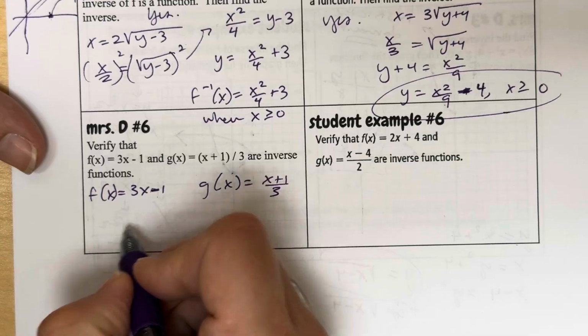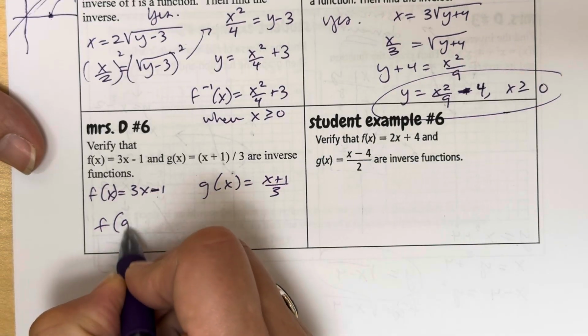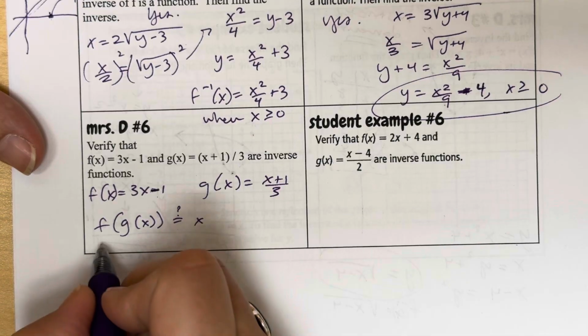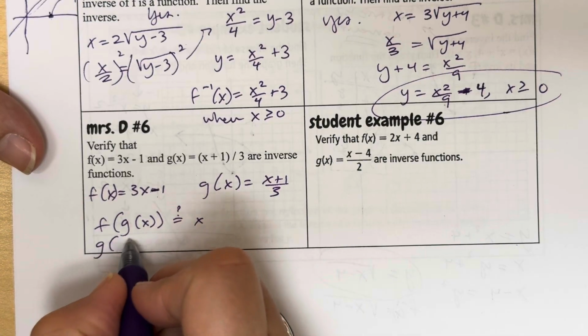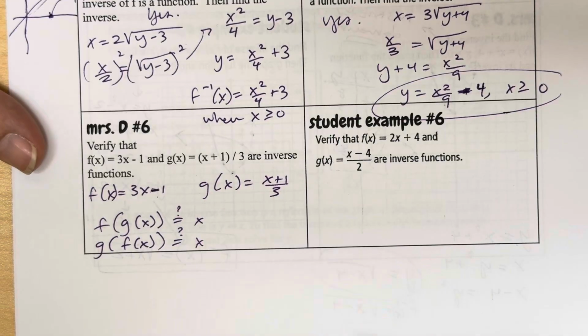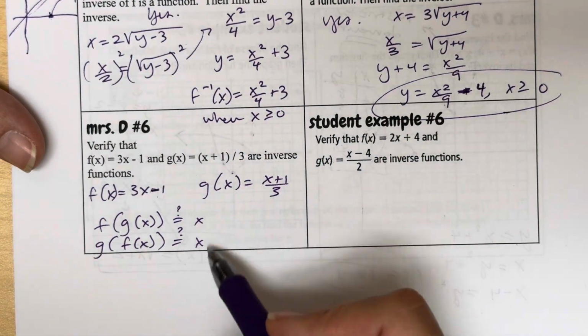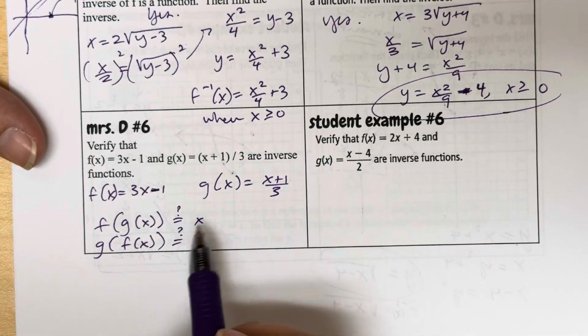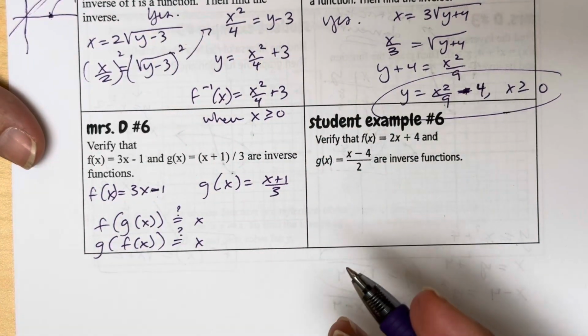But I can verify that by first taking f of g of x and asking, does that equal x? And then if it does, I can test it the other way, g of f of x, and ask, does that equal x? And if it passes both of these, then they are indeed inverse functions. If it fails the first, there's no reason to check the second.